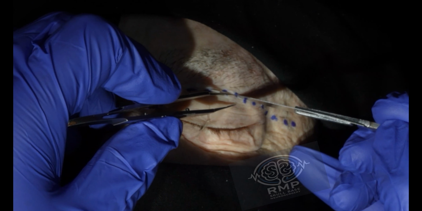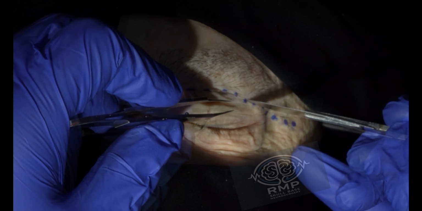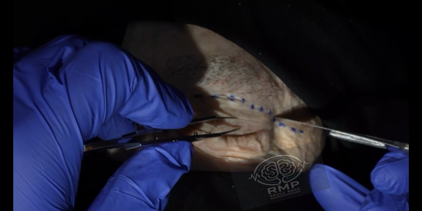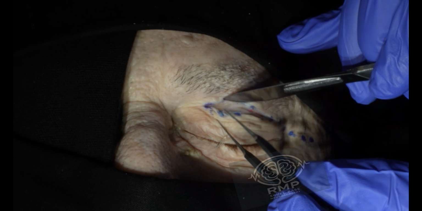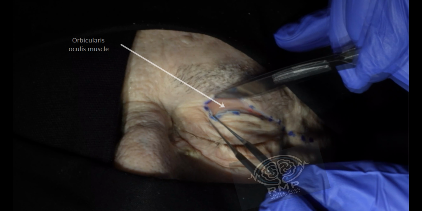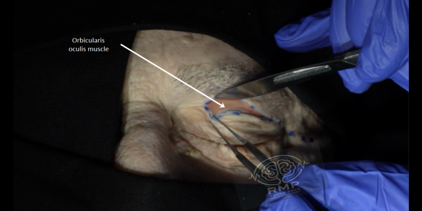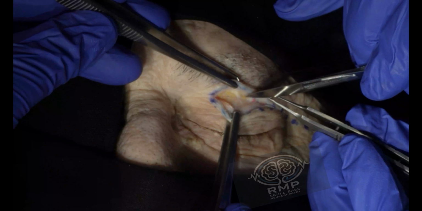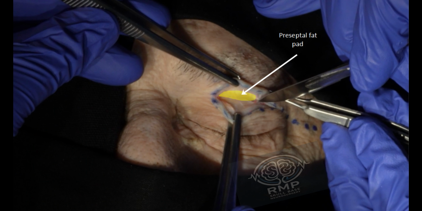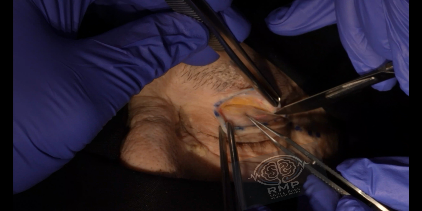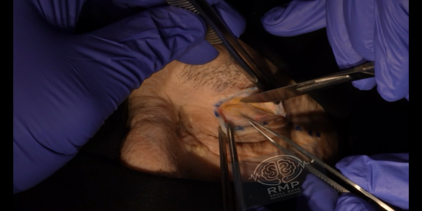After the head is positioned slightly flexed over the Mayfield head holder, an eyelid skin incision is performed over the most prominent wrinkle and extended laterally over the lateral epicanthus. Orbicularis muscle fibers are identified and severed. As you can see here, a thin layer of fat often can be found underneath the muscle, which helps in the identification of the septum palpebrae.